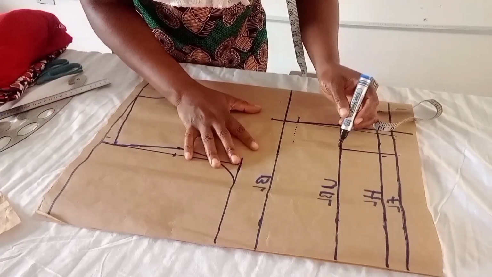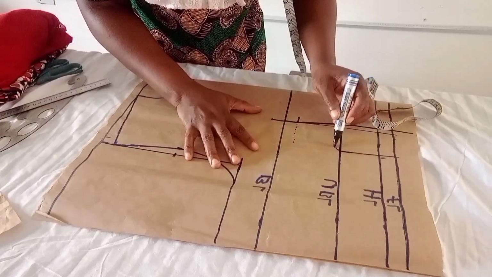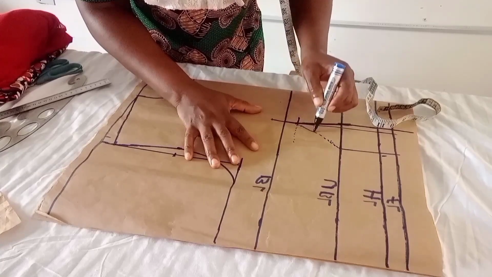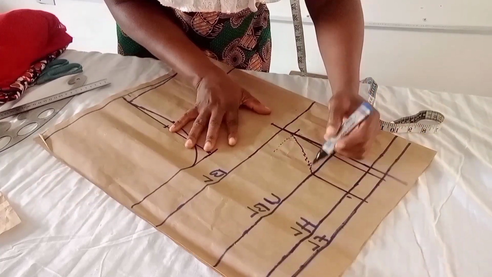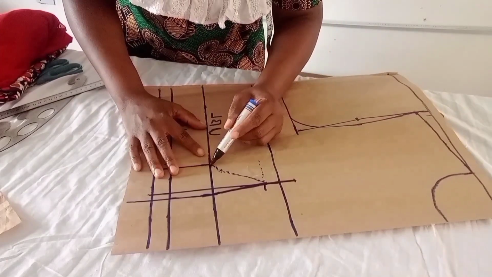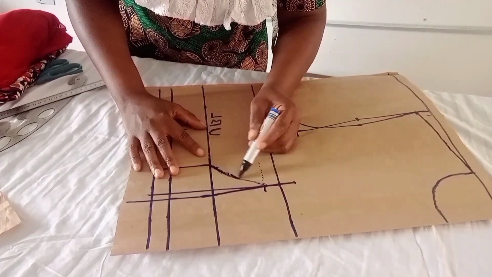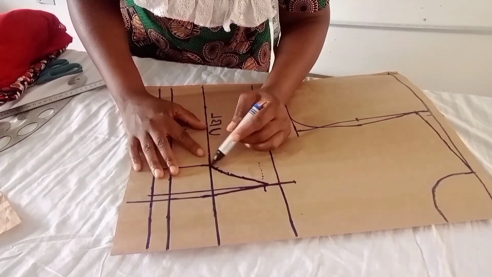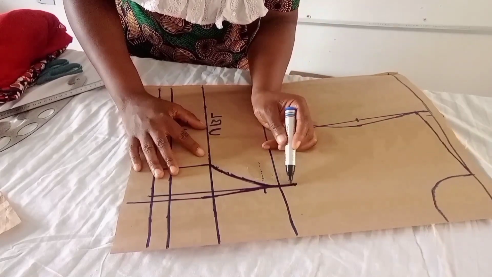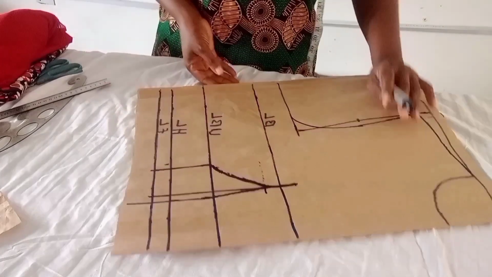So I'm going to blend it now from this point, this 2.5, to this 1 inch like this. Let me turn my paper so that I can blend it well. And I will extend it to this 1 inch at the upper part like this.